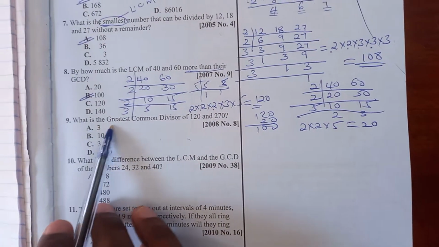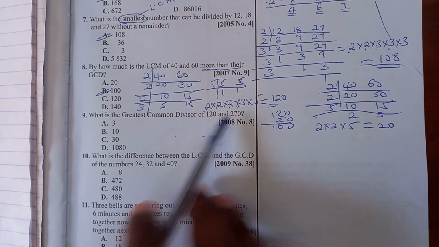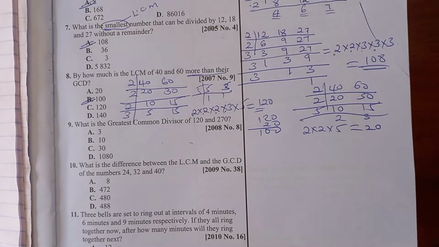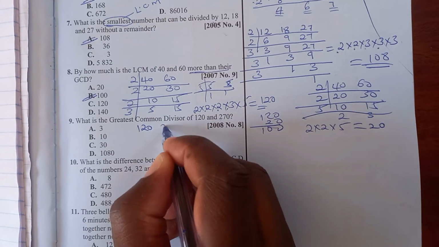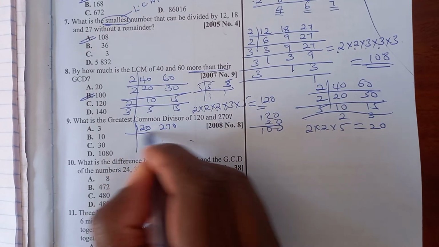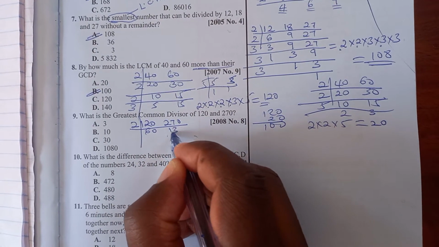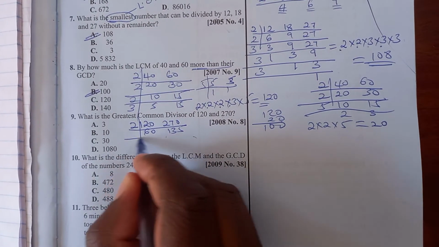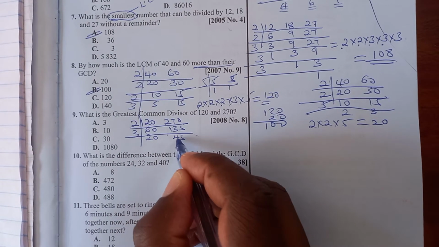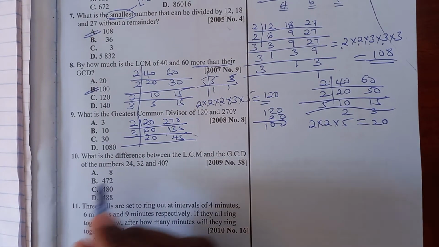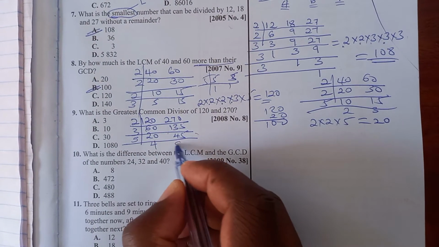The next question asks, what is the greatest common divisor of 120 and 270? Again, GCD of 120 and 270. You start with 2, you get 60 and 135. You start with 3 because of 20 and 45. Then you have 5 because of 4 and 9.